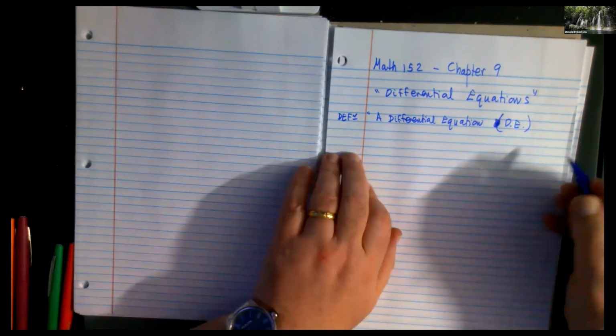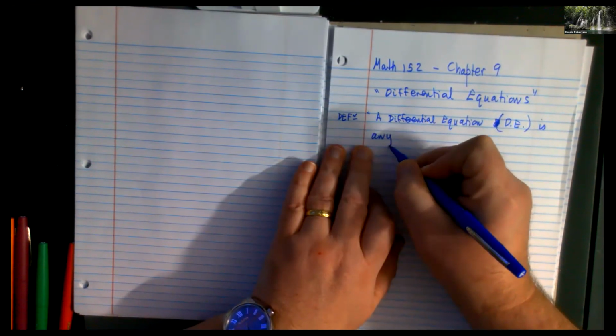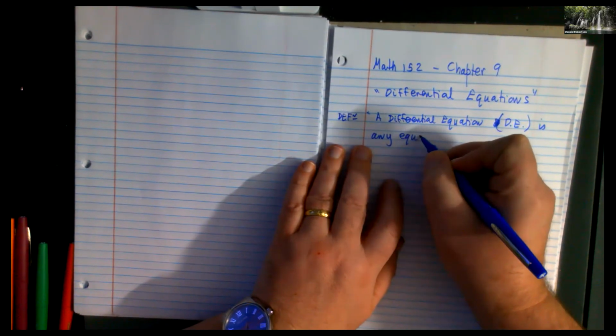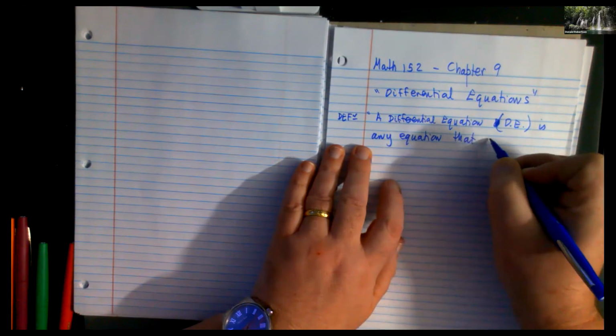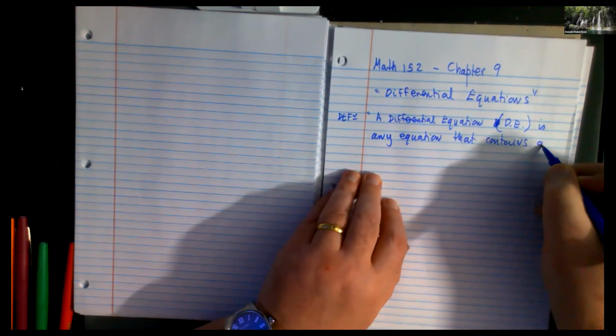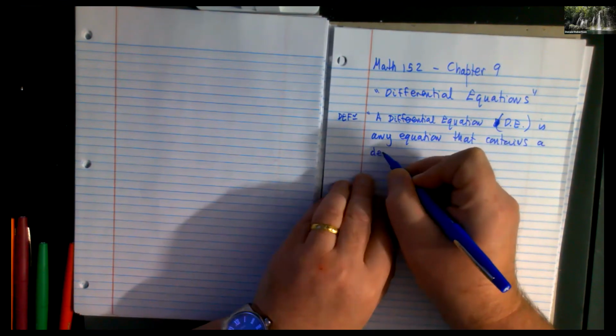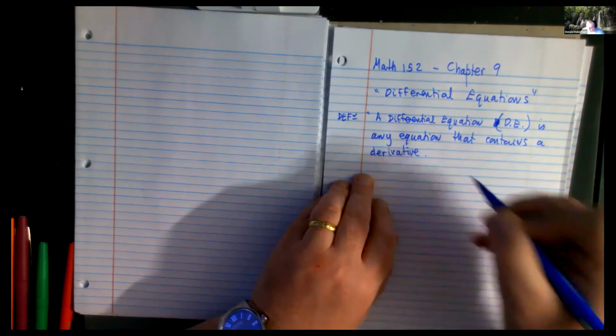So a differential equation, a DE, is any equation that contains, here's a shocker for you, a derivative.